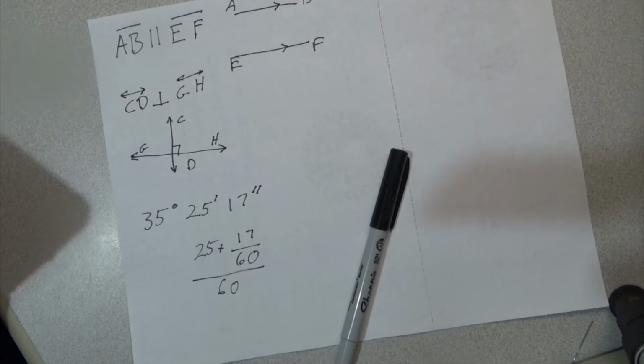Fraction bar, 25 plus, then a fraction bar within a fraction bar, 17, denominator is 60, and then the next denominator is 60. Just like that.